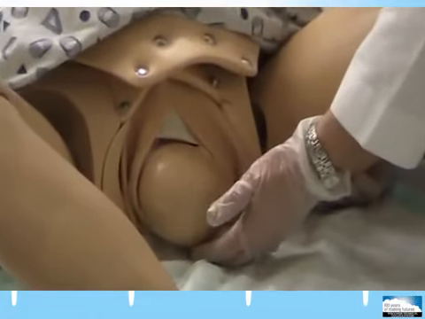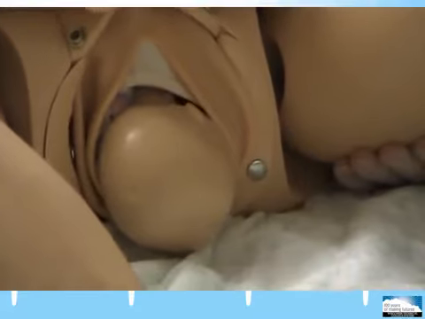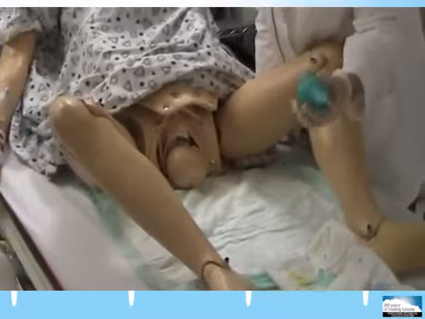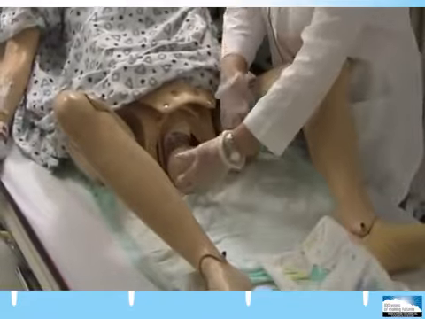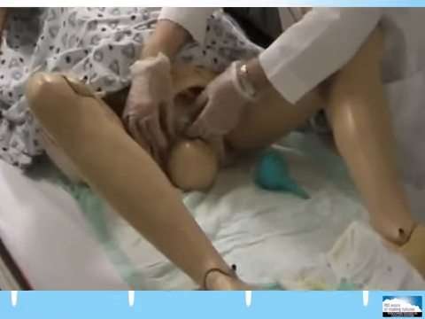And the first thing that's going to come out is the baby's face, hopefully, and you're going to have your bulb syringe ready, and you're going to depress the bulb syringe and suction the baby's mouth out first. You can see the baby's exposed here. There is a cord here.